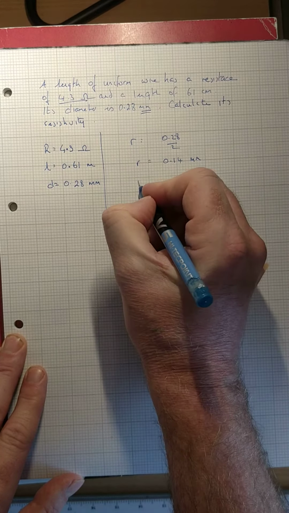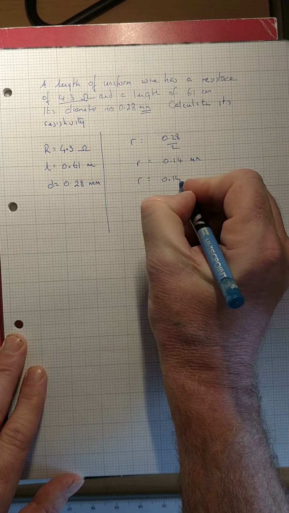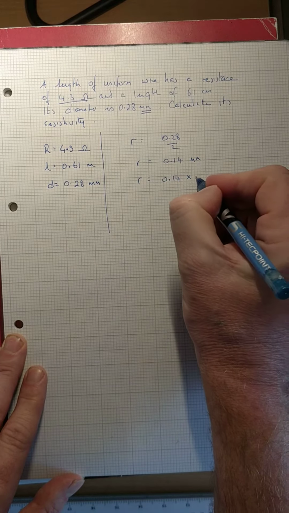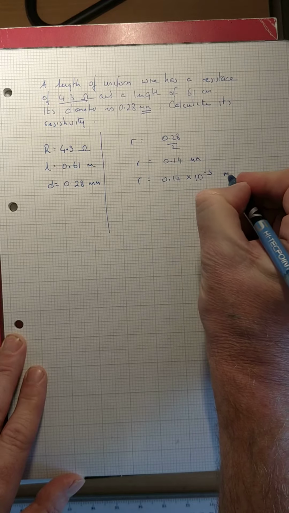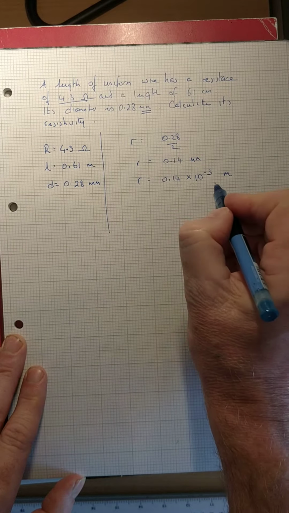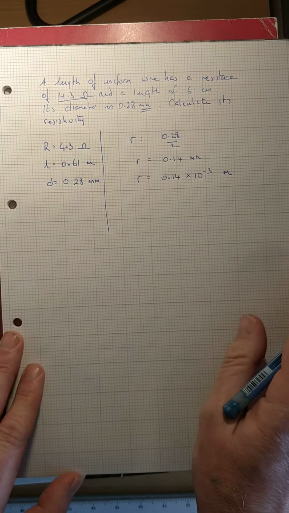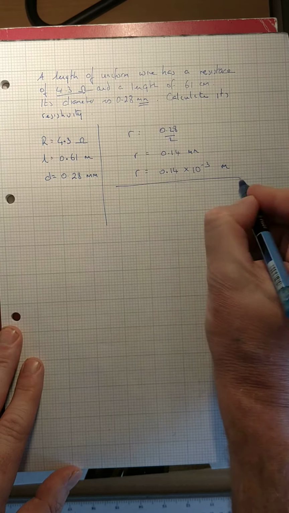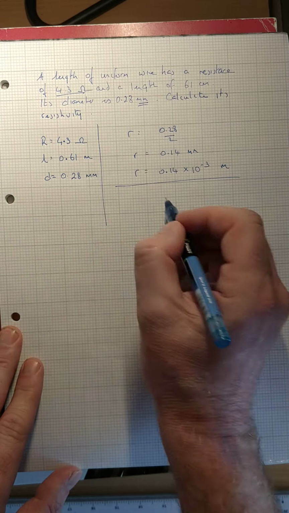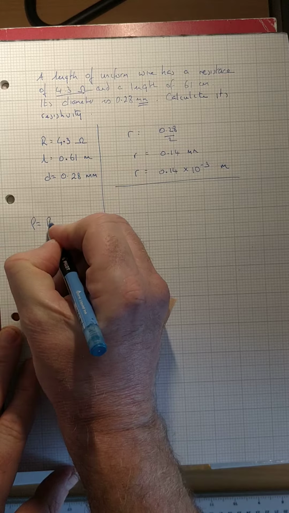Okay, now at this stage, we need to change that into meters. So we know, replace the milli with a 10 to the power minus 3 or divide by 1,000, and we have that. People forget to do that, so watch that one. Okay, right, so our first step, we're looking for the resistivity. Our formula, we know, is this one.